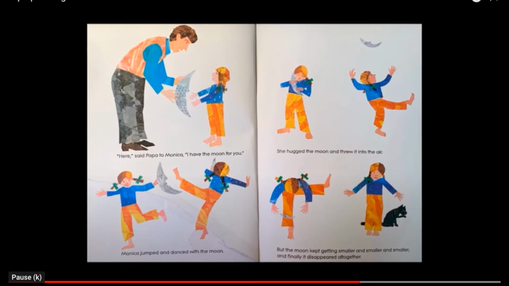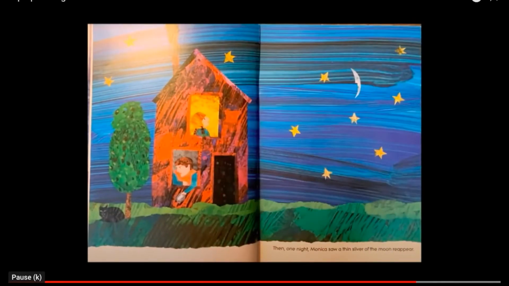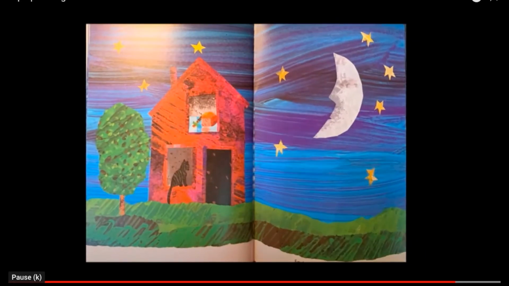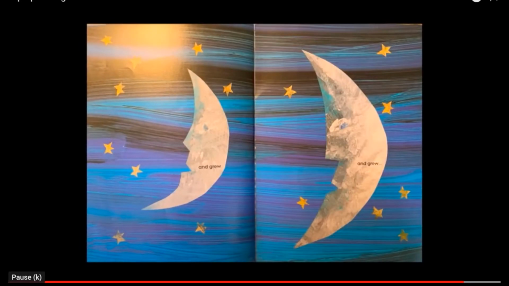Monica jumped and danced with the moon. She hugged the moon and threw it into the air. The moon kept getting smaller and smaller and smaller, and finally it disappeared altogether. Then, one night, Monica saw a thin sliver of the moon reappear. Each night, the moon grew and grew and grew.